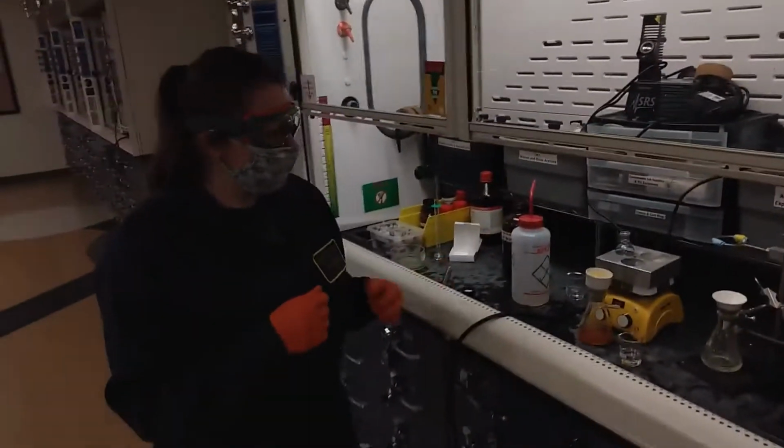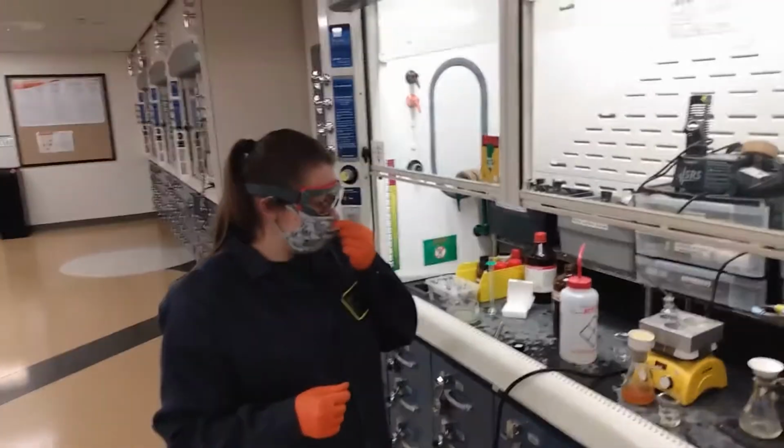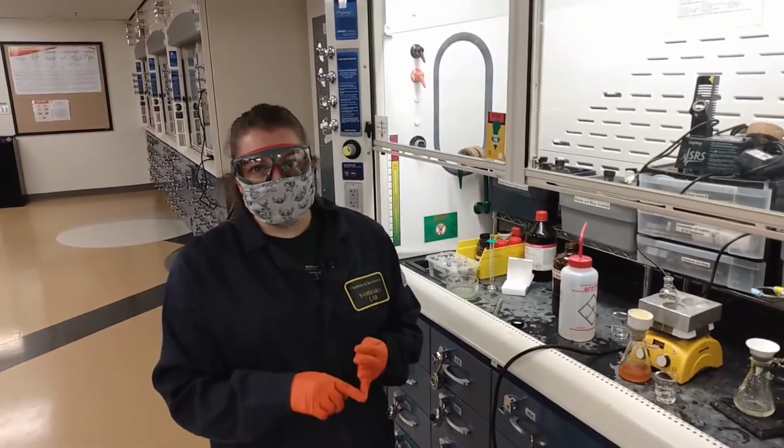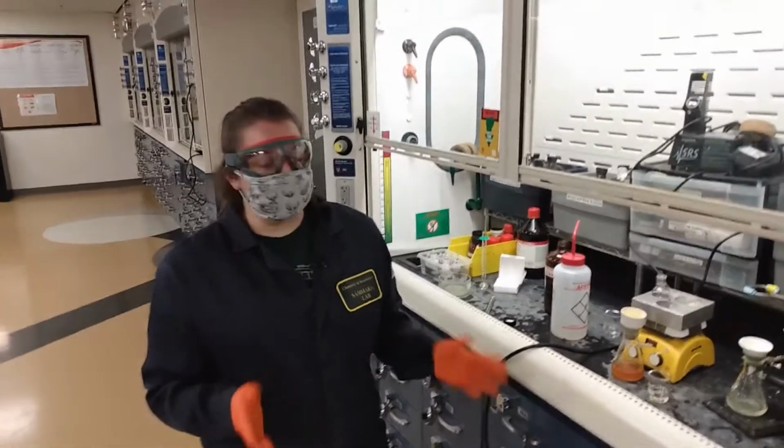So once both of the powders are collected, we're going to take IR, melting point, NMR, UV vis, and fluorescence spectra of both of the products.